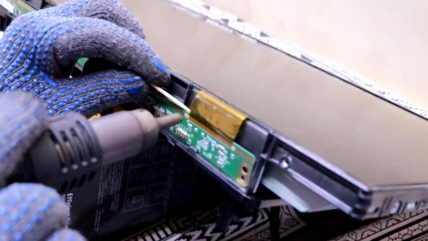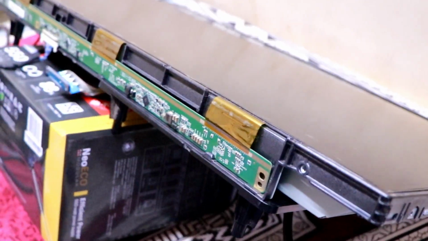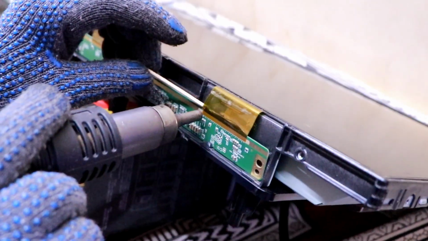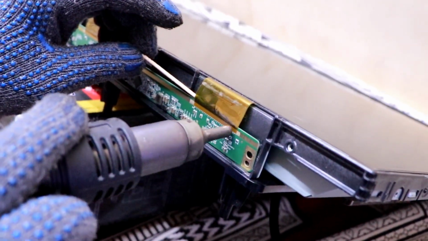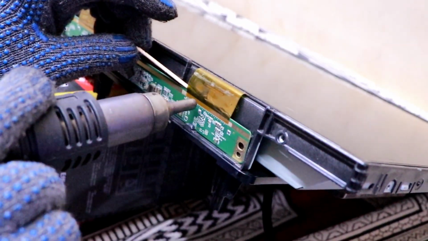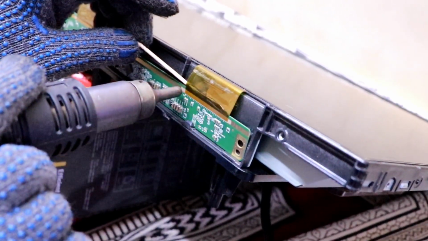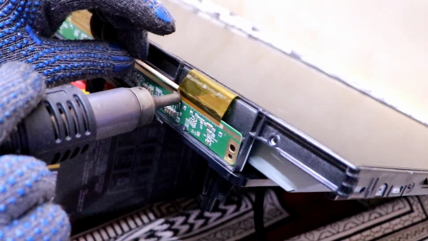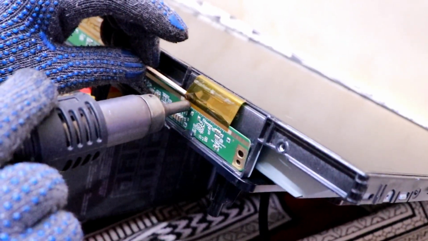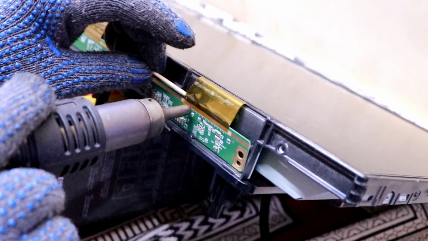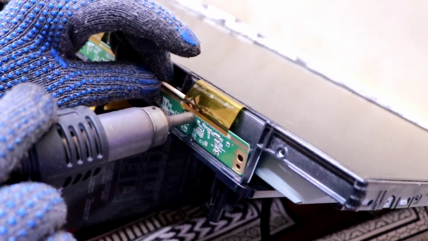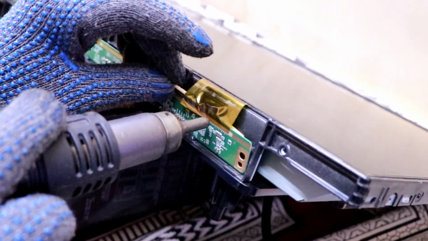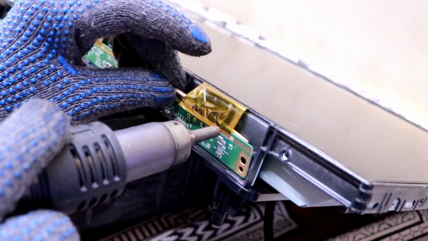So you have to keep the temperature at 316 degrees centigrade, and do like this, so that it gets heat in all areas, and then lift up from all areas one by one, so that this COF comes out of the source PCB.